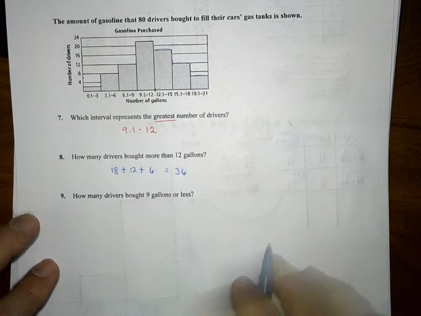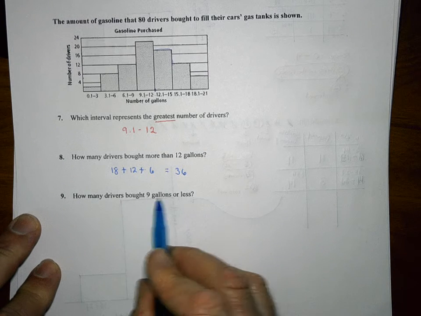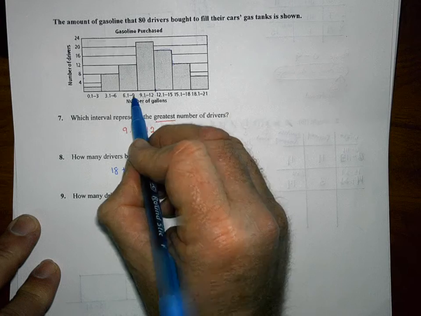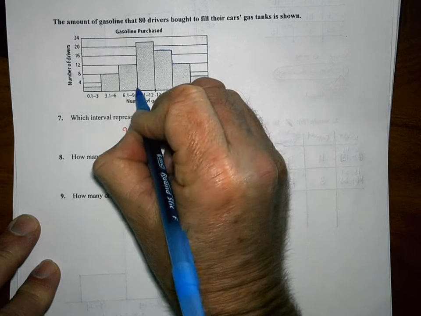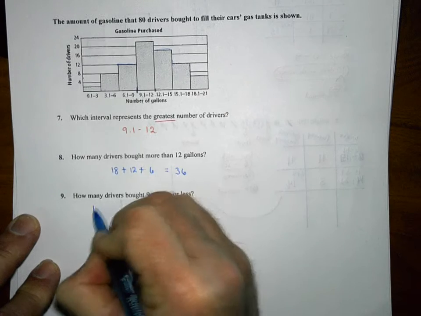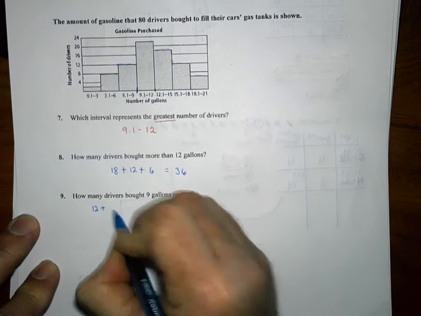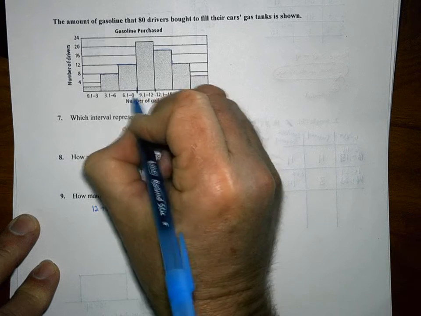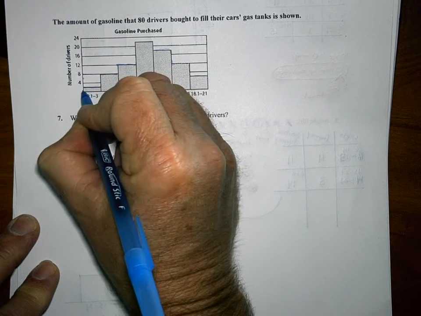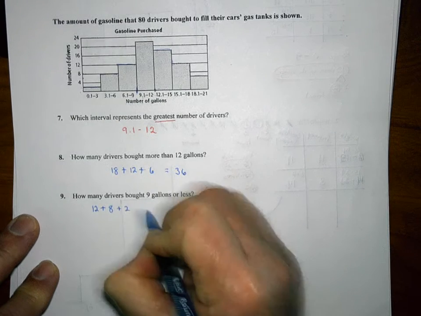And the last one, how many drivers bought 9 gallons or less. So you can see right here, here's my 9 gallons, and that's my cutoff. So I have this many, which is 12 drivers, plus this many, which is 8 drivers. These are all people who bought 9 gallons or less, plus this one, which is halfway between 0 and 4, so that'd be 2. Adding all those up, we get 22.